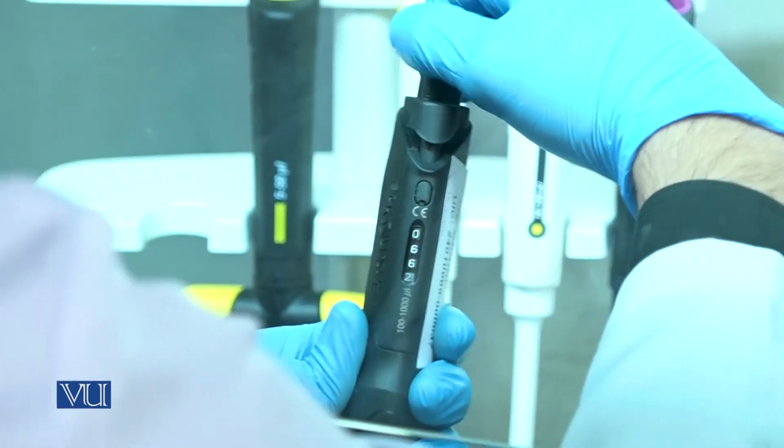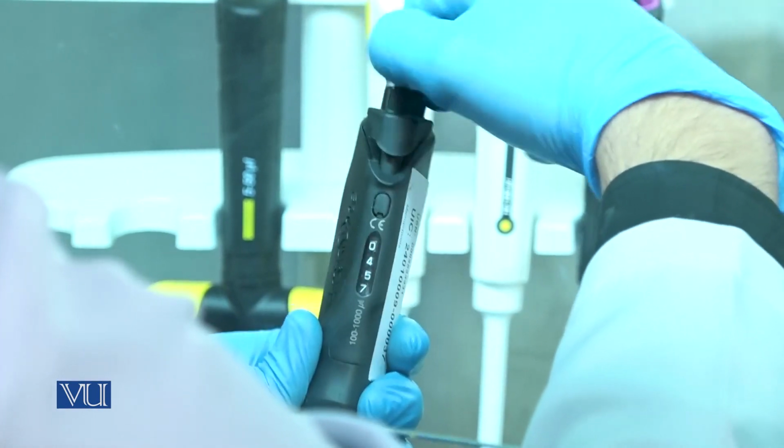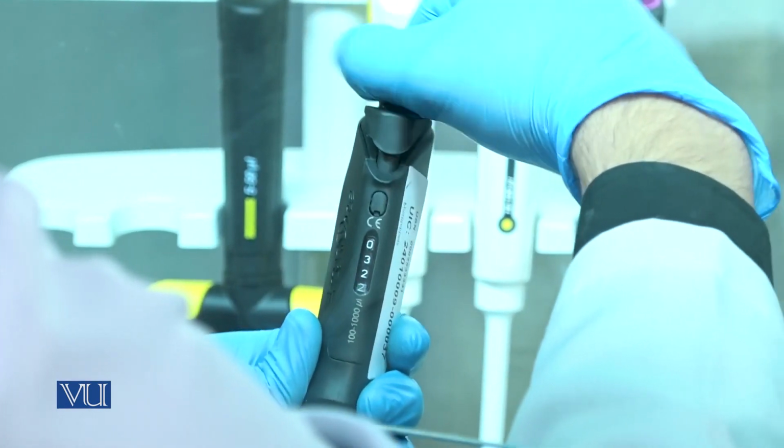Next, 200 microliter of chloroform will be taken and added to the Eppendorf tube.